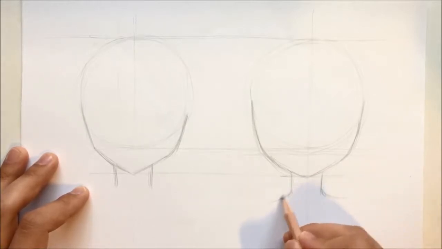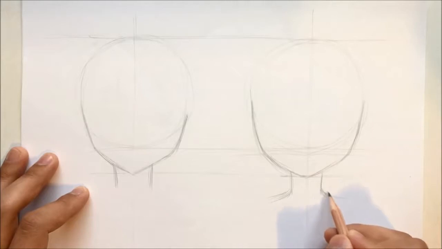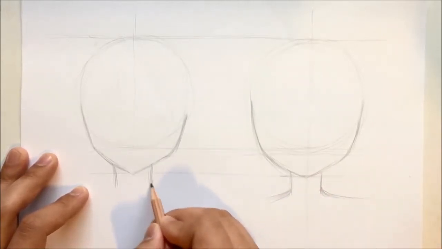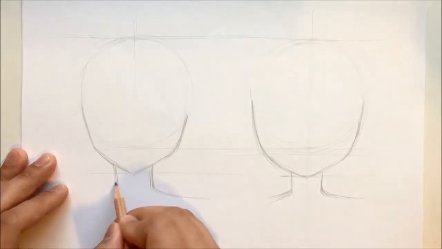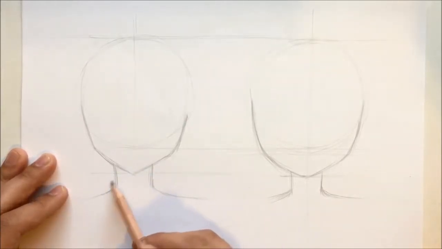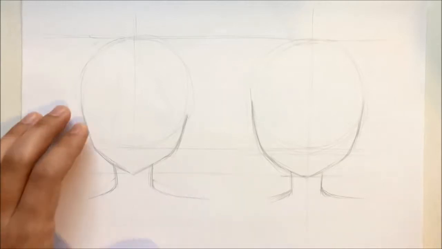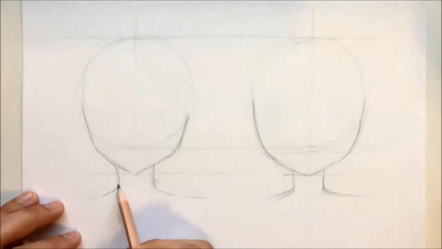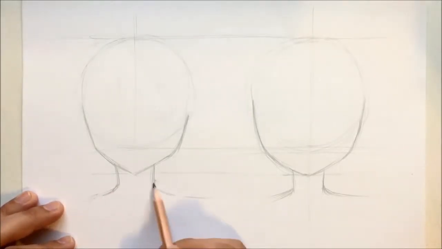But of course the girl is gonna have a thinner neck. And if you want, you can add a muscle behind the neck. That's optional. That's just an additional thing that you can give to the guy to make him more masculine.